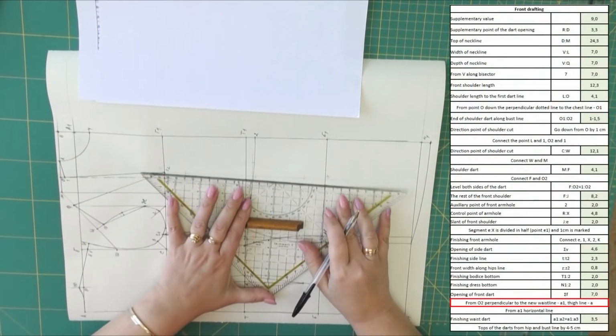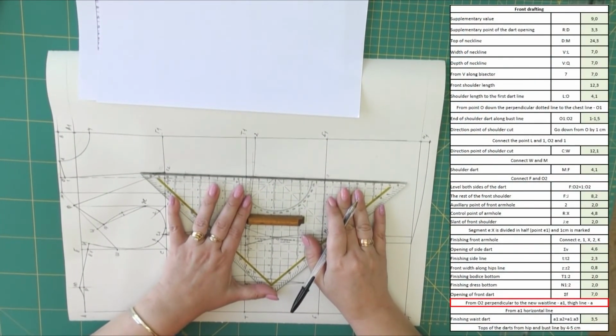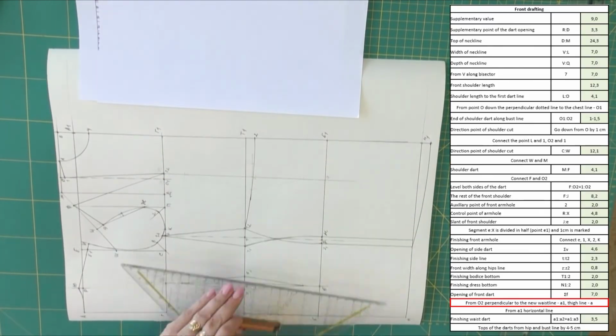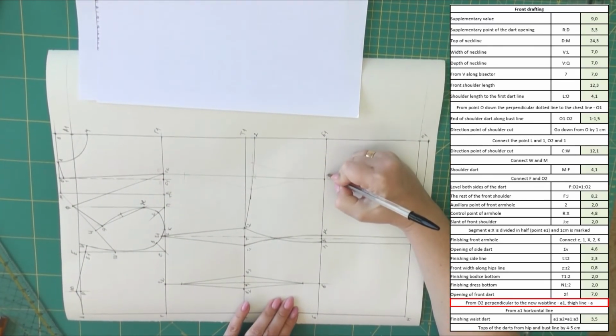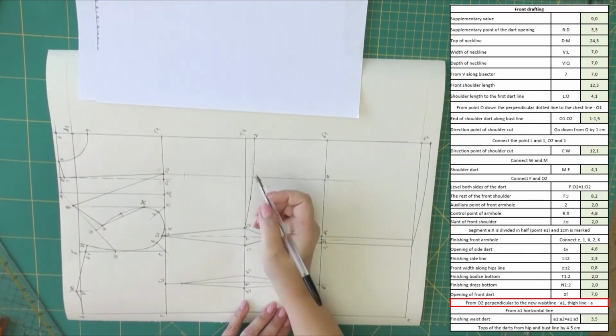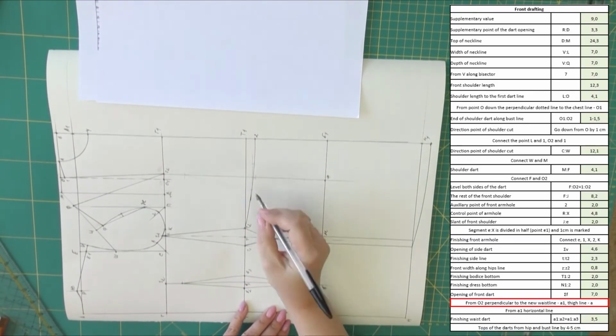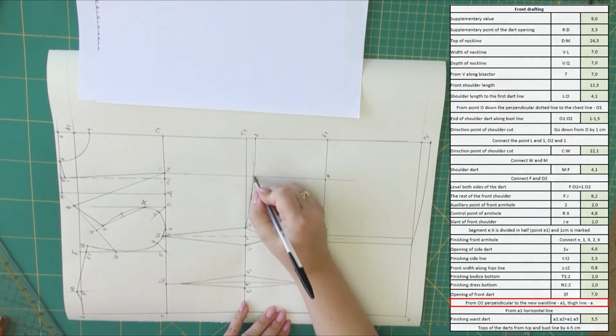I draw a perpendicular line from point O2 downward. The intersection with the hip line is marked with point A. The intersection with the new waistline is the point A1.